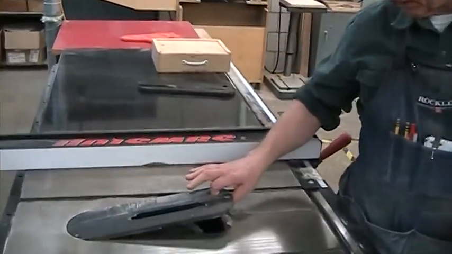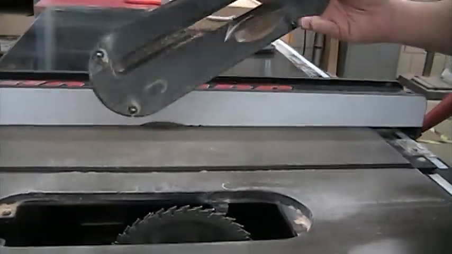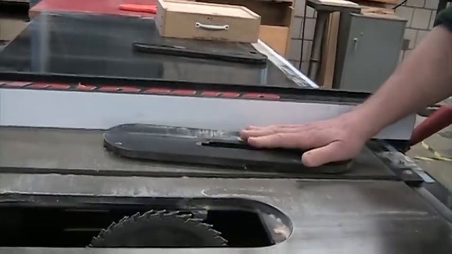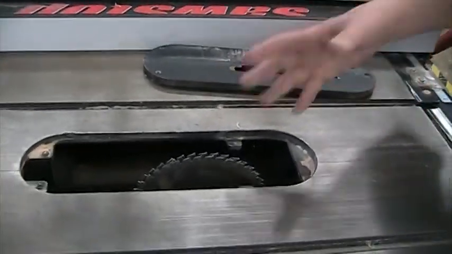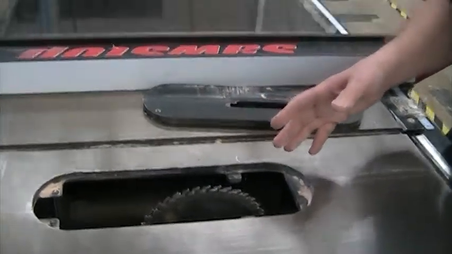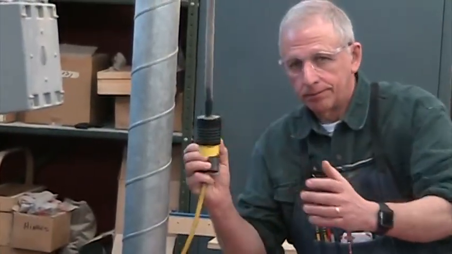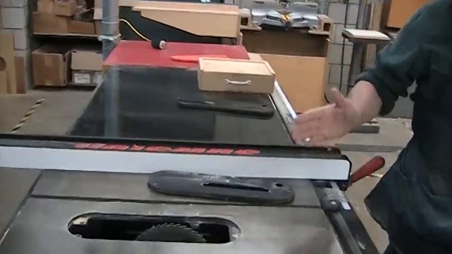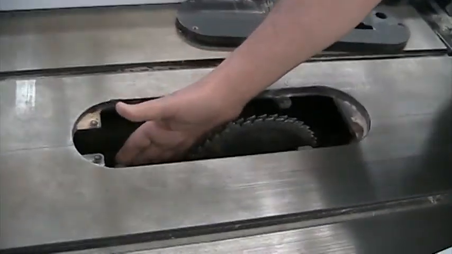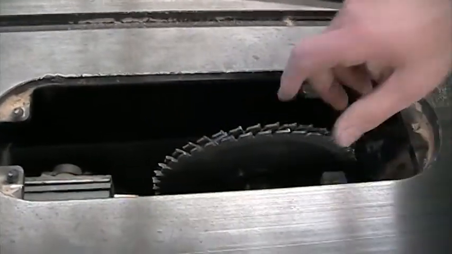This is called a throat plate. Okay, the throat plate is what you would take off to access inside here. And if I'm going to reach in here to change a blade or anything, I want to make sure it's unplugged. And our machine plugs in way down here. So before I stick my hands in there, I'm going to unplug this. Okay, and then down inside, I could put in a riving knife or a guard, and the blade.